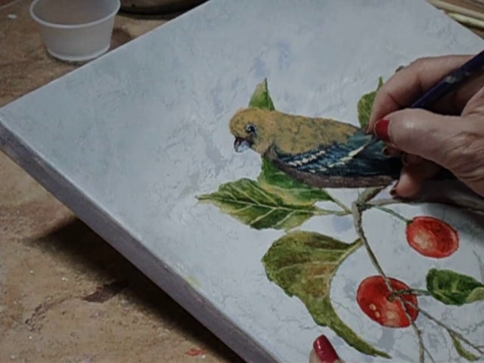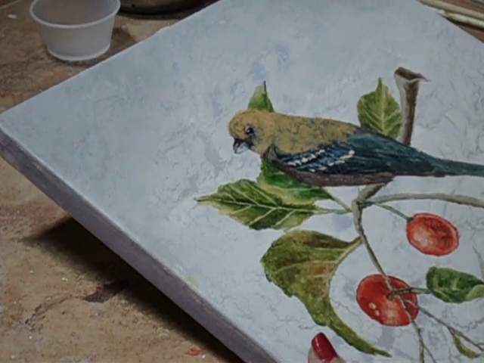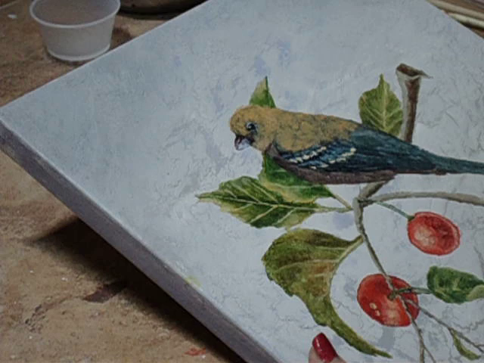Okay, well, maybe a little bit more peach there later. Looks a little too white.